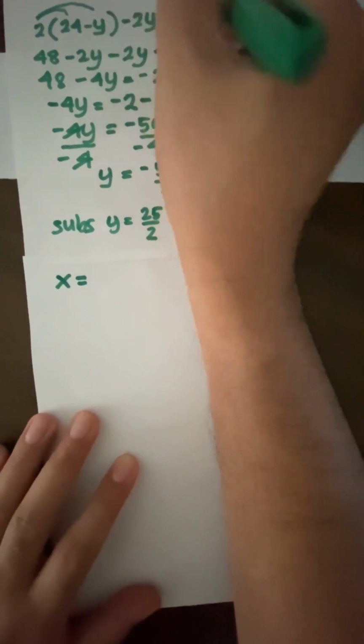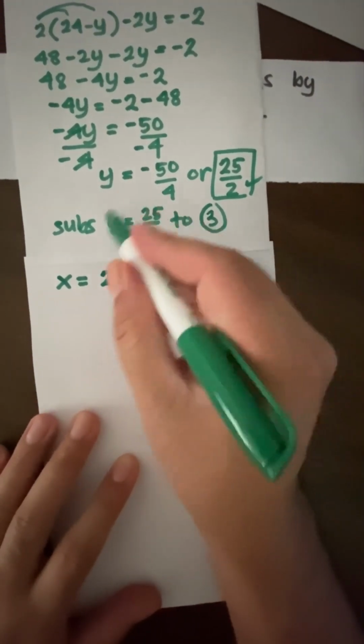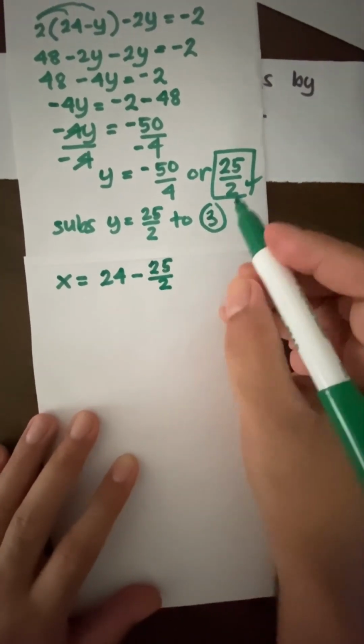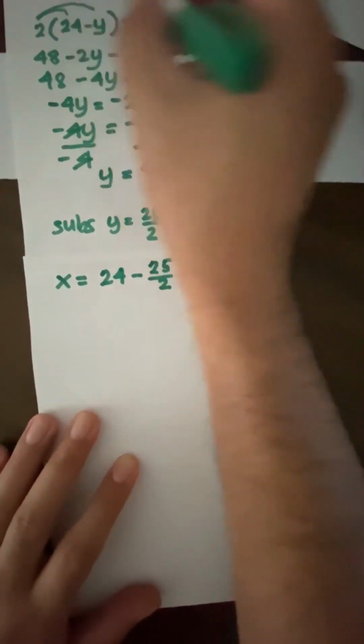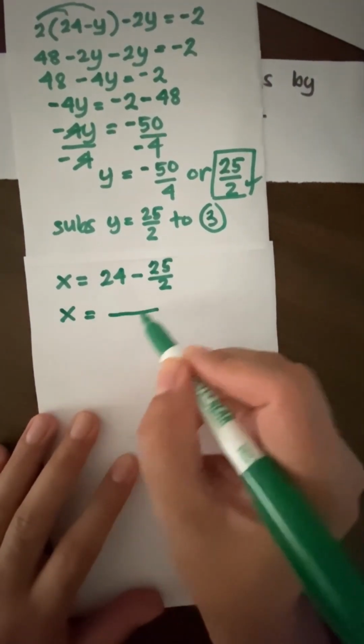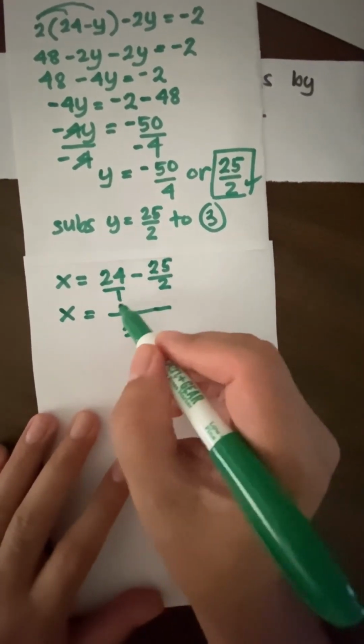Substituting, we now have x equal to 24 minus 25 over 2, which is the value of y. Find the least common denominator to proceed and to subtract 25 over 2 from 24.